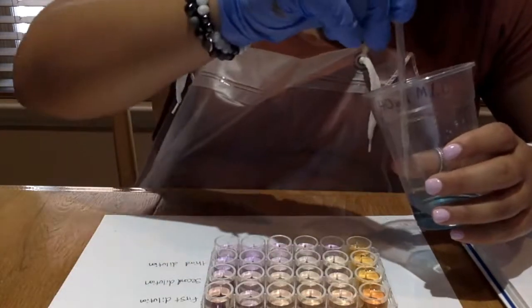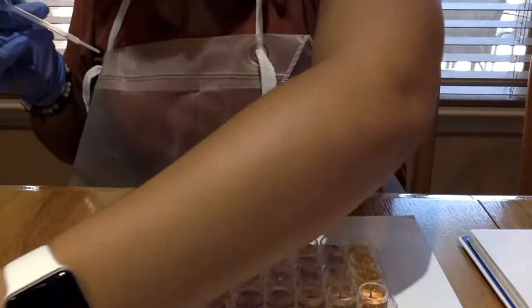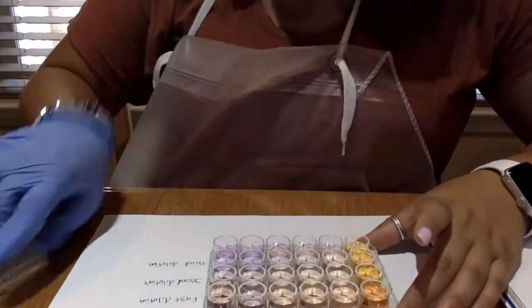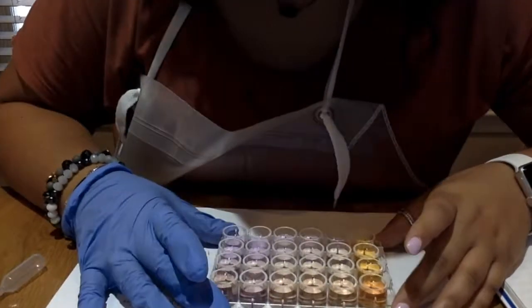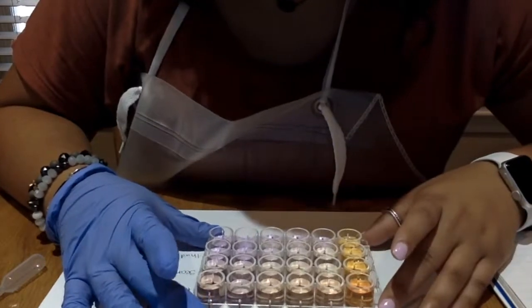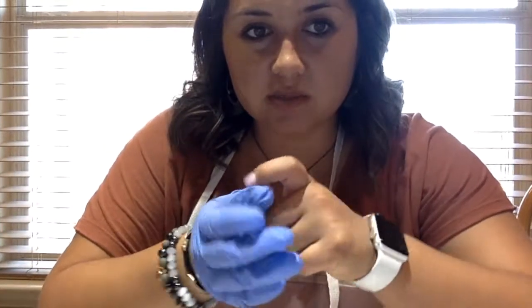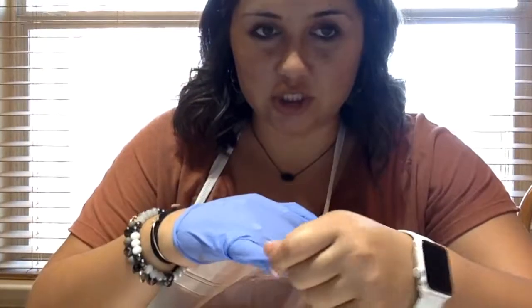Okay, so I'm seeing a lot of change on the last few rows. I'll swirl it around so I can get a better visualization. So on some it had a lot of effect on them, but some of them it did not have as much effect on them. I'm going to let it sit for a minute, and then I'm going to record my color change in my data table, and that will conclude activity 2.